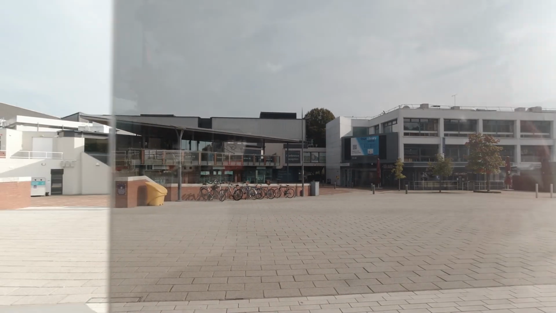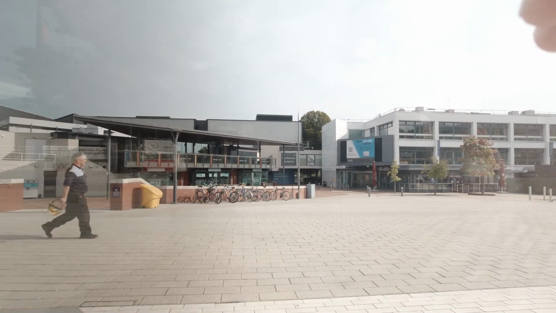So what tends to happen when we're taking a picture of, say for example, this background here, is the shadows underneath the trees are going to be a lot darker than the sky.